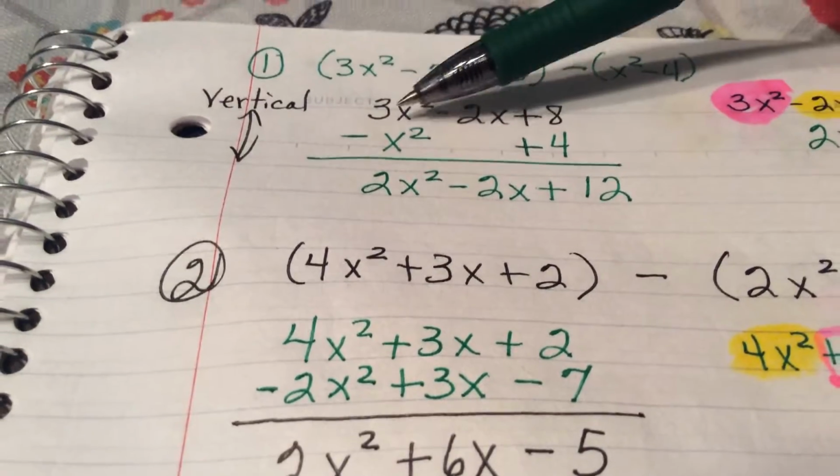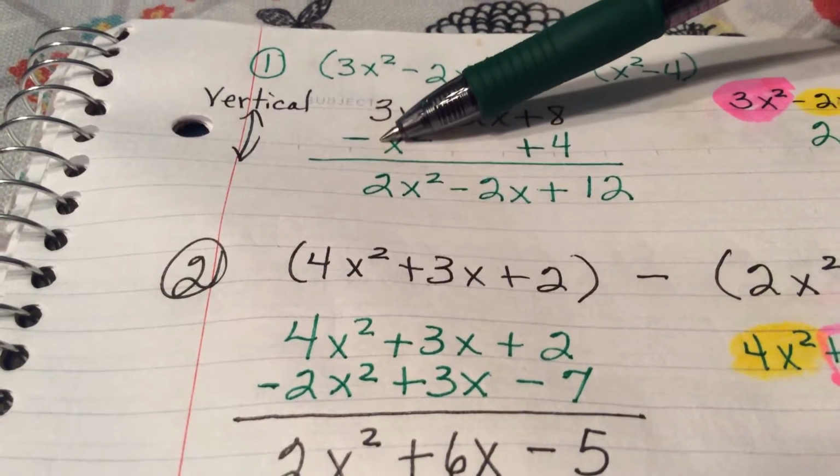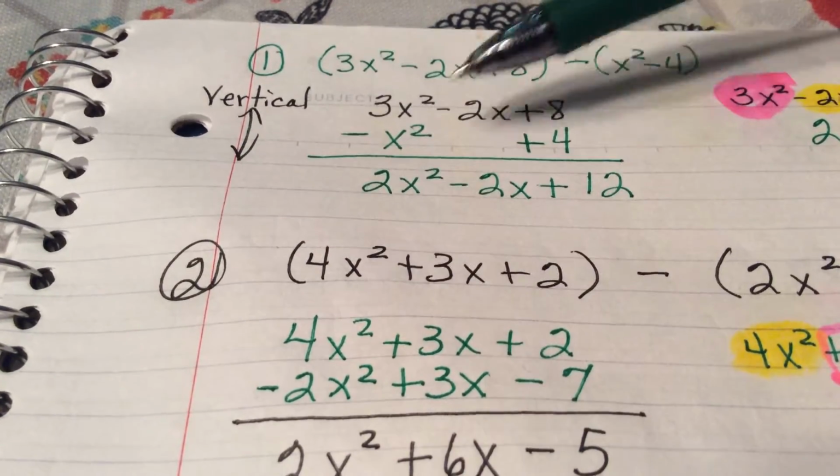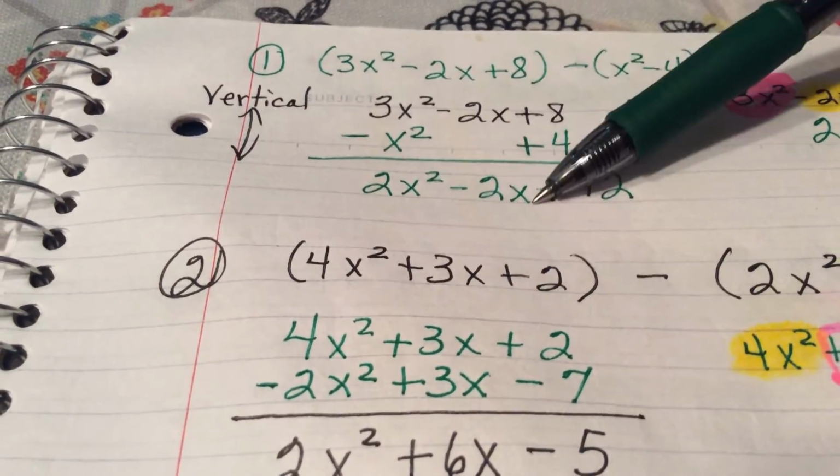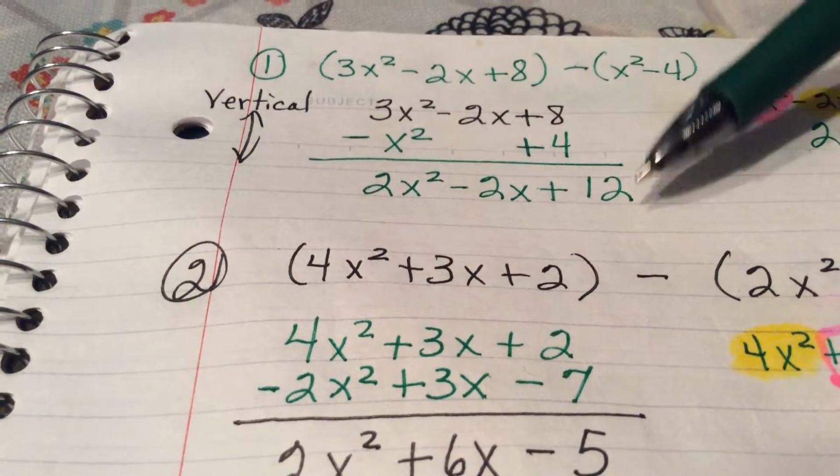Now you just do the calculations. 3 minus 1 is 2x squared. Minus 2x. And 8 plus 4 is 12.